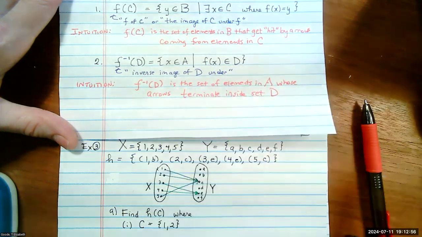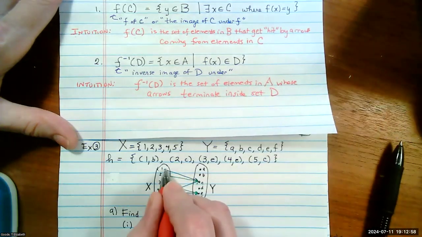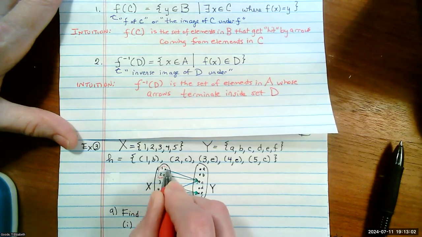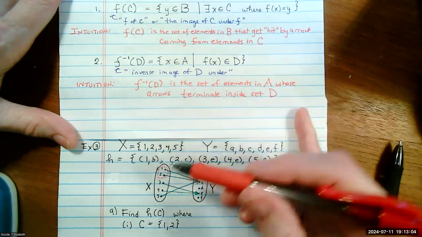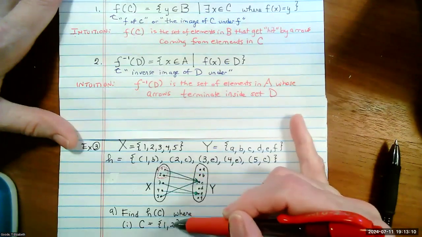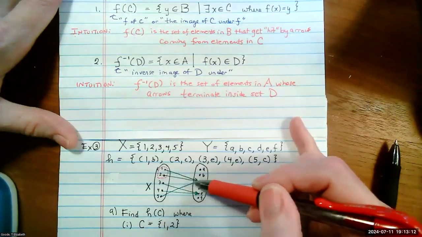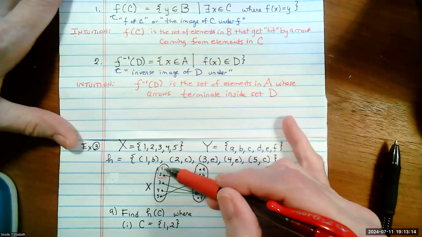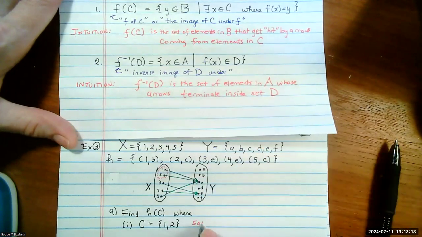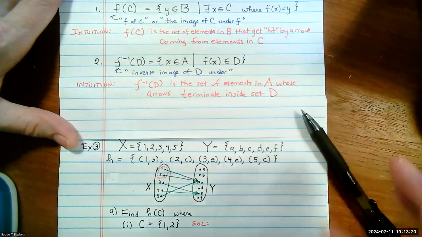You can just think about 1 and 2, like you can put them together in a little bag. That's a little subset of X called C. And we're just looking for the arrows that come out of this subset that contains 1 and 2, and looking to see what gets hit out of that subset. So what is the image of C under H?